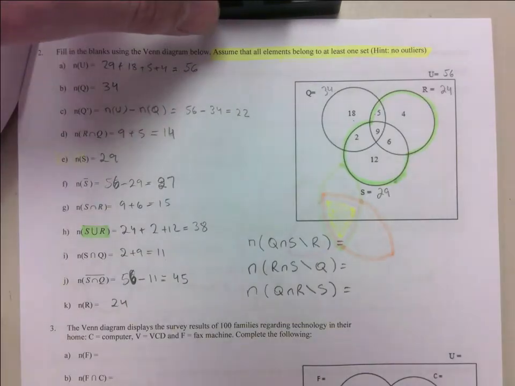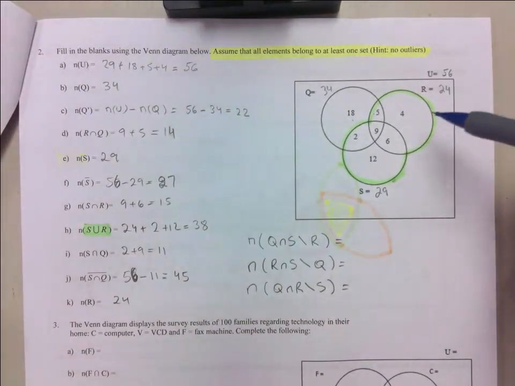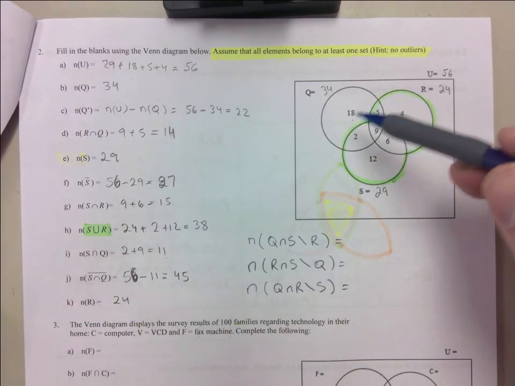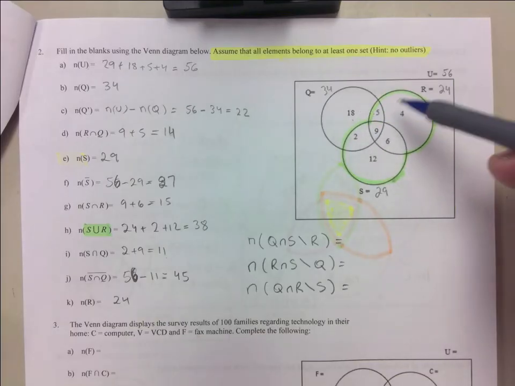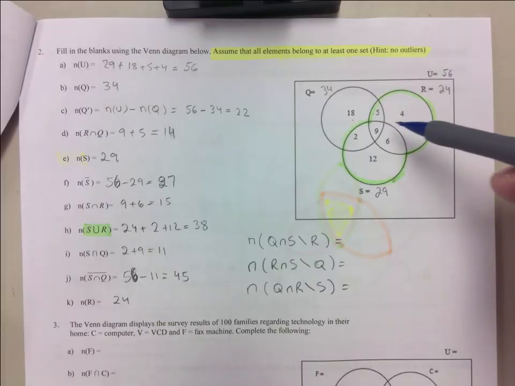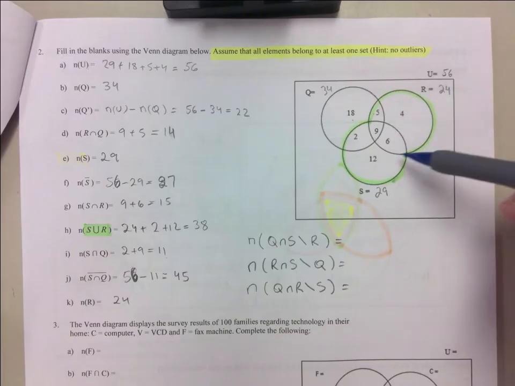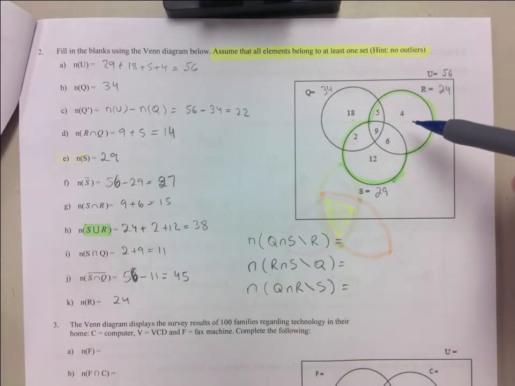Okay? And guys, just remember, if I ask you for N of R, just focus on R. You're like, what about the 5? It's part of Q as well, Mr. Dirksen. Yes, it's true, but it is part of R. The 9 is part of the other two. Doesn't matter. It's part of R, right? So you got to kind of focus in on what are they asking you for.